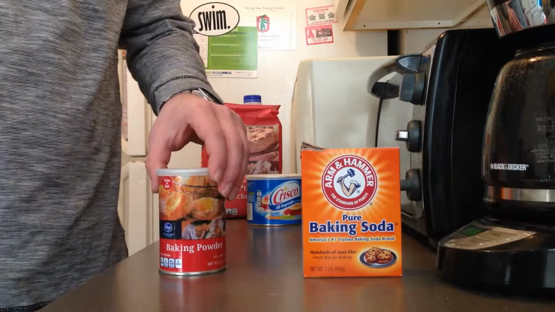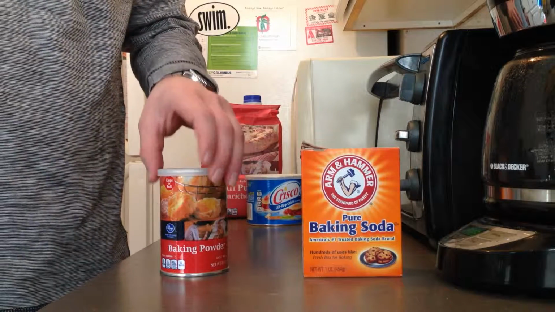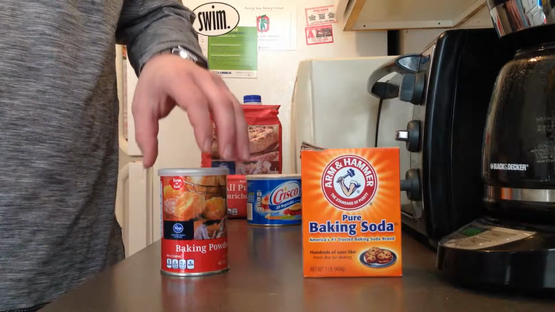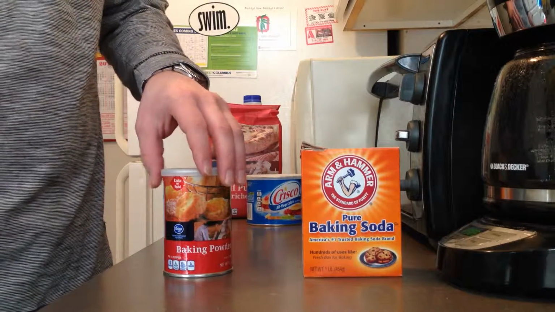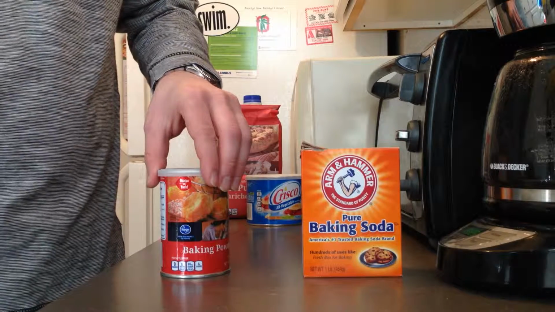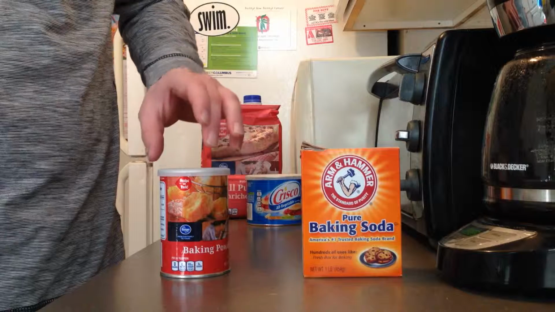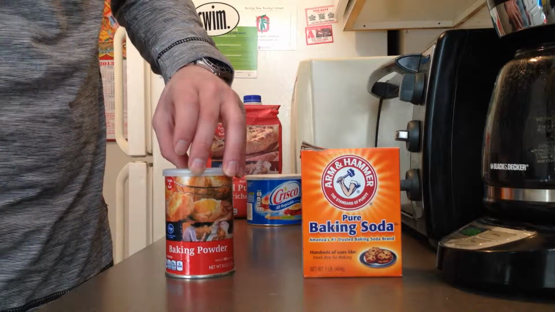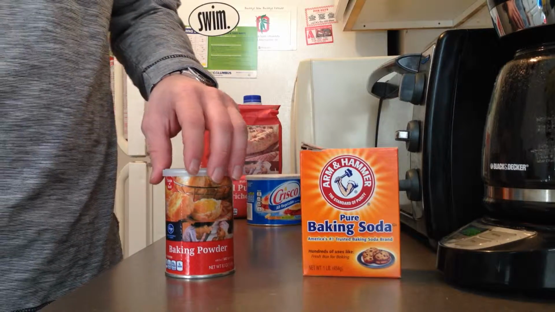Baking powder also contains sodium bicarbonate. It also contains an acidifying agent, usually cream of tartar. It's also a drying agent or a starch. The same chemical reaction happens in baking powder as in baking soda, but it only requires moisture to activate it.